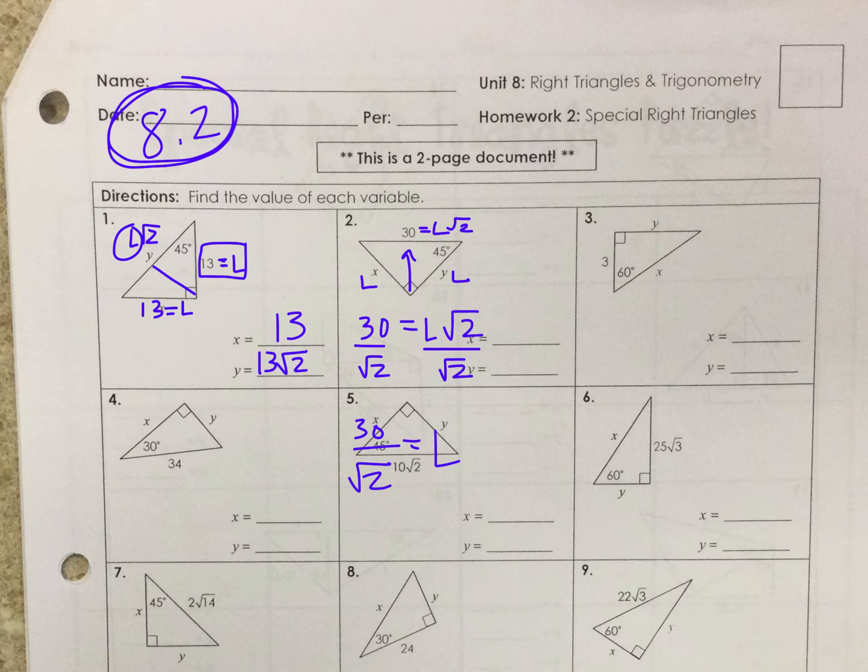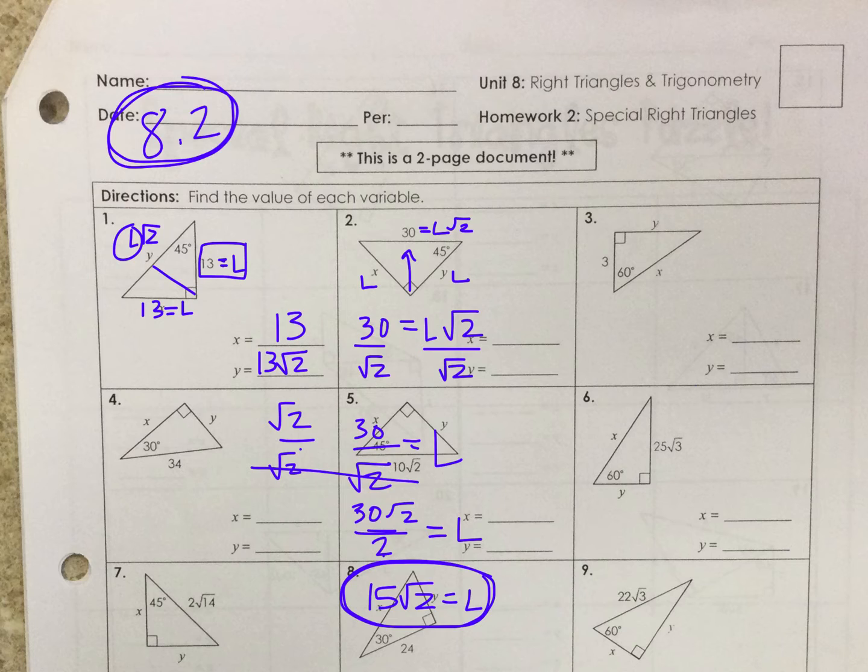But it is illegal to have a square root in the bottom of a fraction. So we're going to multiply the bottom and the top both by the square root of 2. Square root of 2 times the square root of 2 is a 2. 30 times the square root of 2 is 30 square root of 2, and that equals L. 30 divided by 2 is 15. We just keep that square root of 2. So in that problem, 15 square root of 2 equals L.